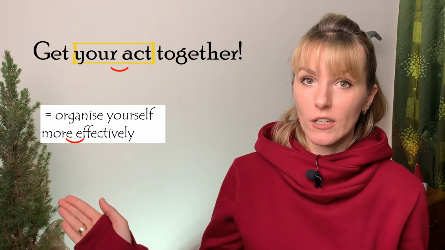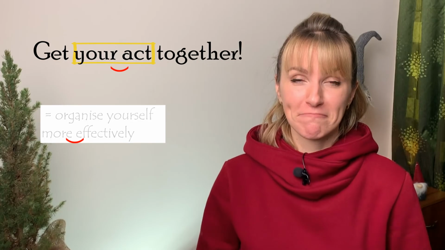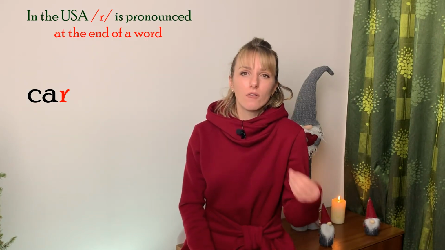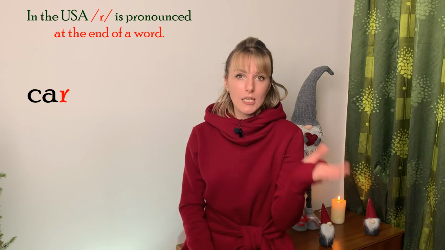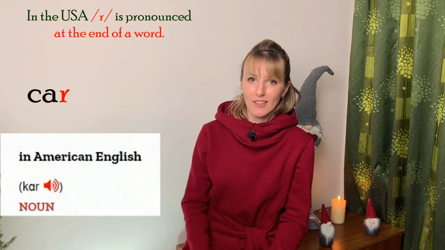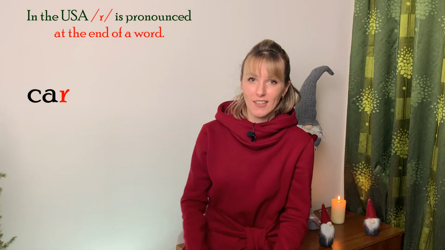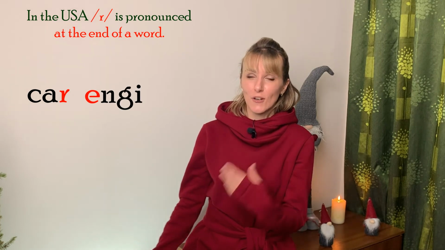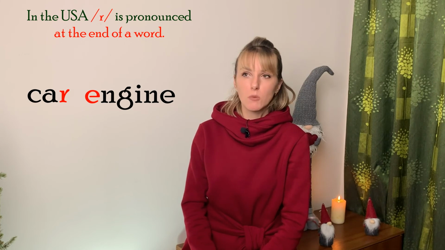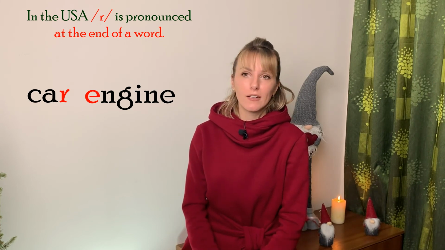By the way, more effectively. Linking R again. North American people, such words as car, they already pronounce with R sound. Listen to the British. Car. And now American pronunciation. Car. Can you hear the difference? So Americans will say car engine with linking R and British will say car engine, but when you pronounce it together, again it will be car engine.